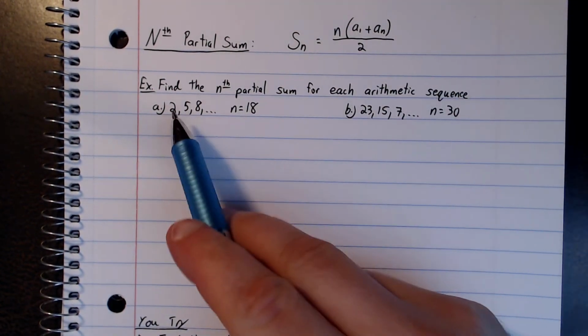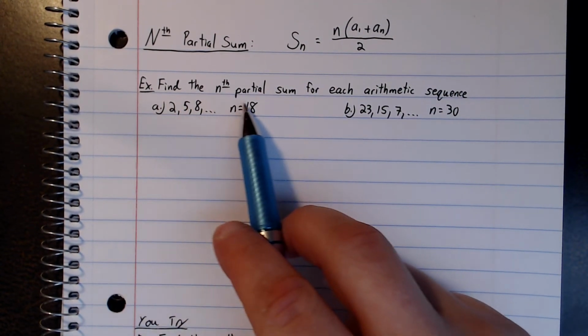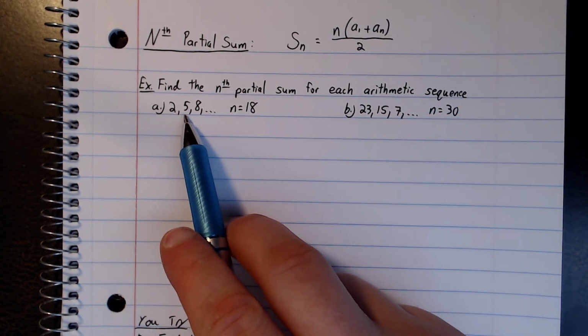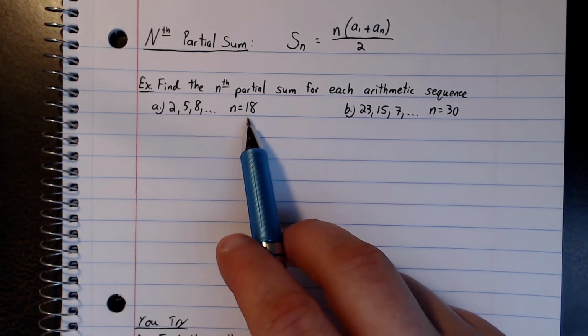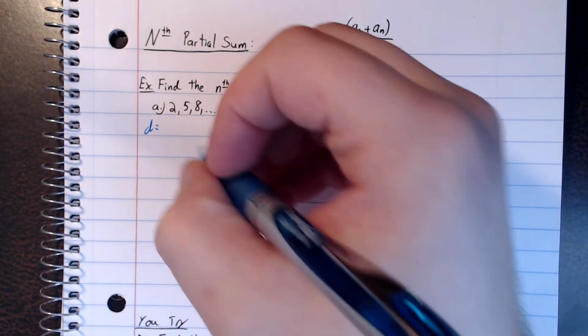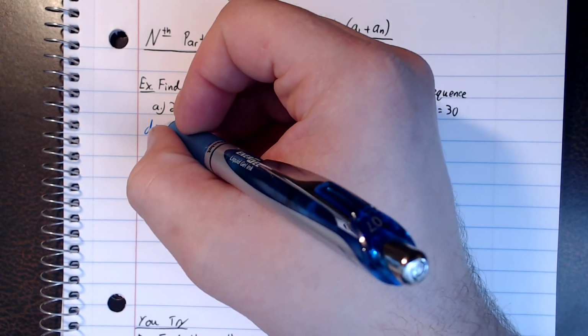Okay, so for example, we want to find the nth partial sum for each arithmetic sequence. Here they're giving us 2, 5, 8, so on and so forth, and we want to add all of the first 18 terms. So first of all, we're going to need to find a common difference.